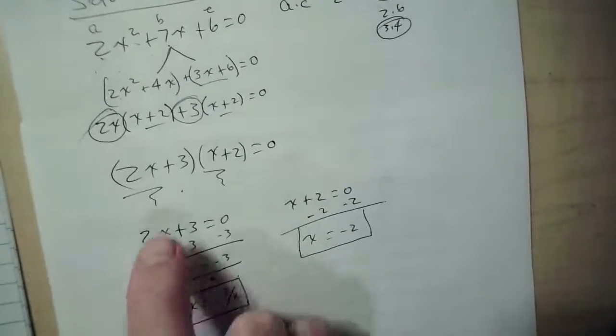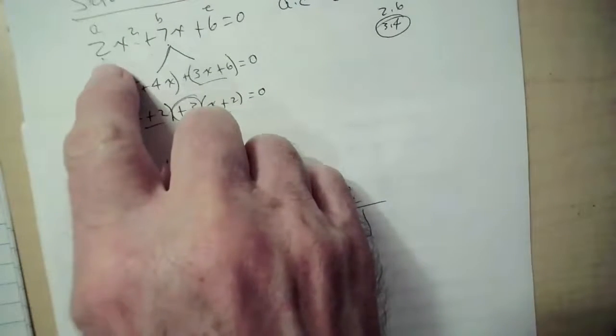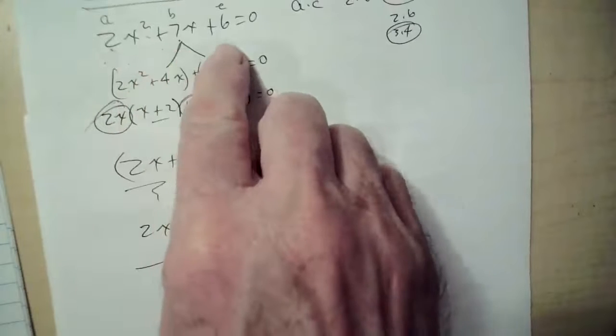Oh, I'll tell you a way to cheat. Say that again? So the answer was 0 for both of them? No. No, you set them equal to 0 and then you solve it.